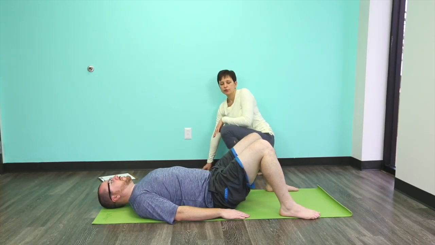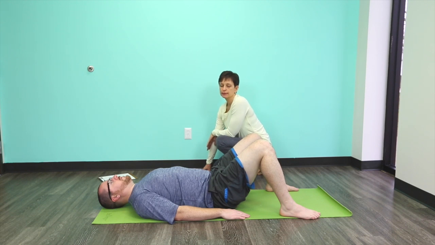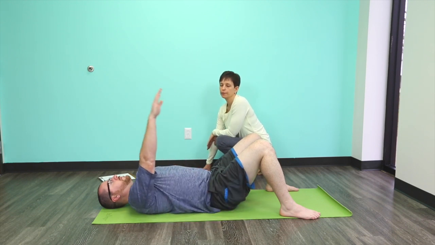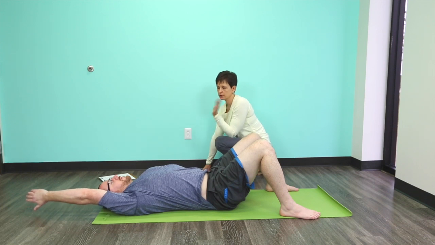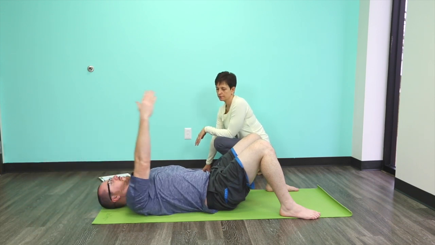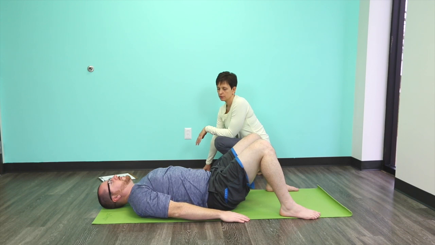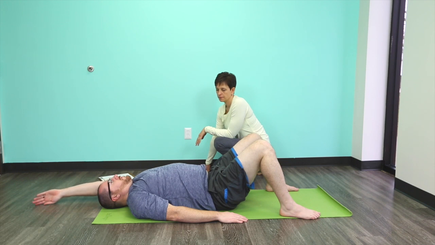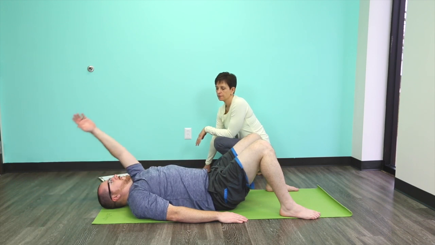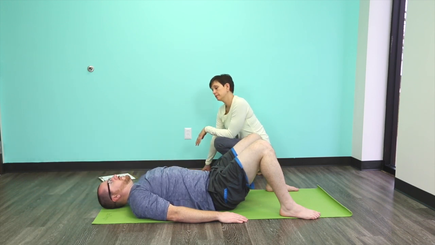With the next inhalation, raise your right arm up over your head, please. All the way. Turn the palm in. Good. And then bring it down as you exhale. And same on the other side. Palm in. Okay. Any trouble? No. Okay.